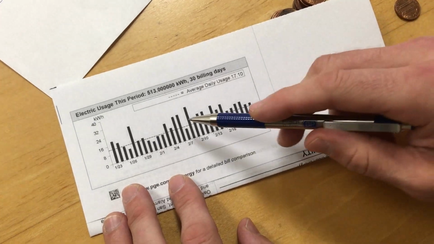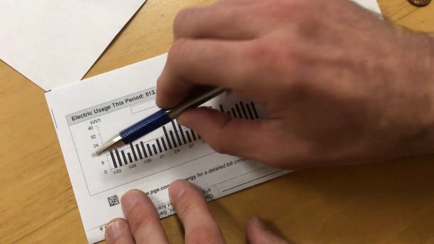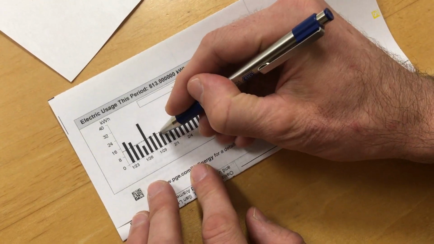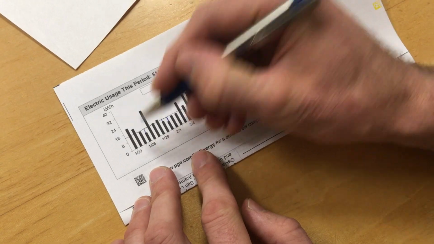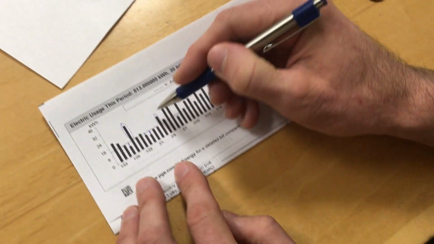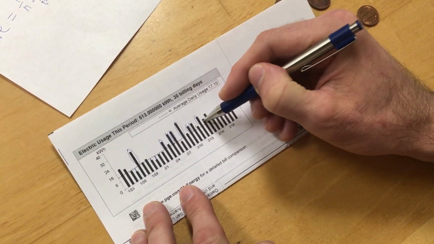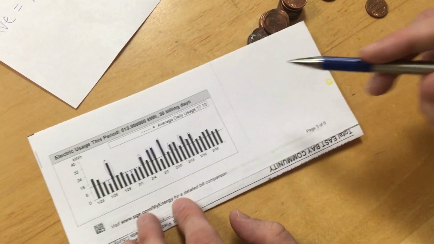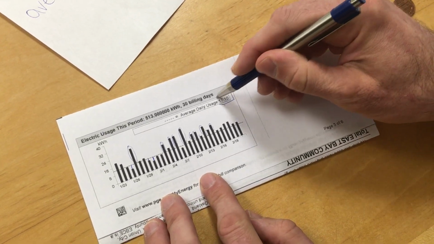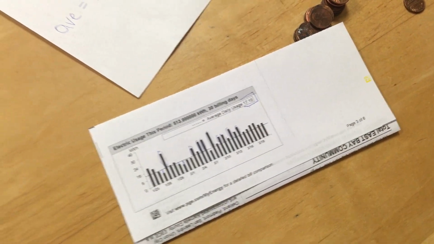So this does not make sense. If these were stacks of pennies and we were to level them off at the same height, it would not be here. It would have to be up a little higher, because these deficits have to exactly counterbalance the ones over it, and there's way more over it. So what that means is PG&E does not know how to calculate an average. This is completely wrong. This line that they drew is not the average.